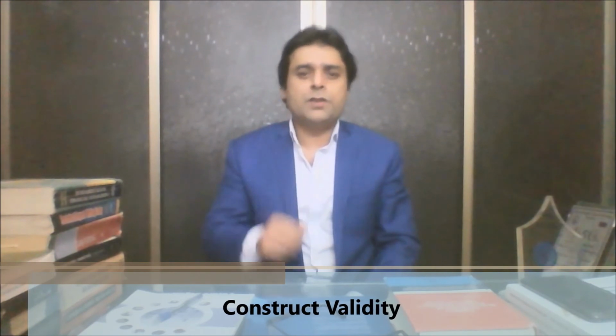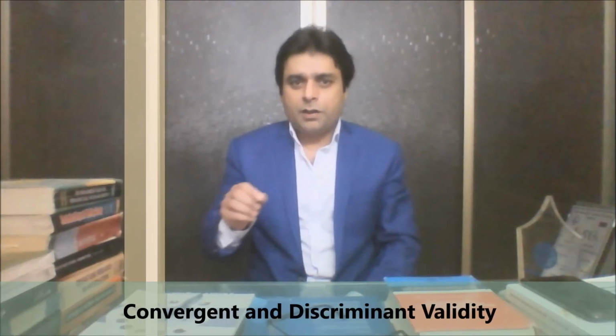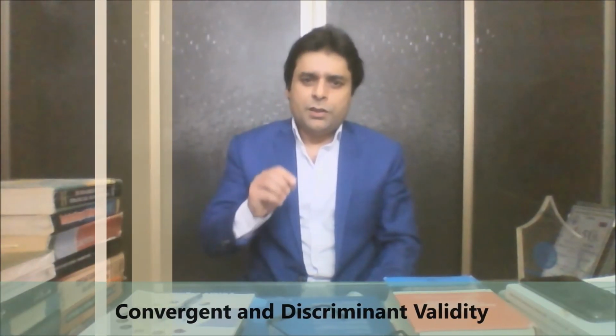There are two components of construct validity: convergent validity and discriminant validity. Just for understanding, convergent validity simply indicates that all the items in a scale, which are measuring a particular construct, in this case attitude and behavior, are closely related. Discriminant validity means scale items of a measurement scale related to a construct, like in this case attitude, are different from the items measuring another construct in the same model, in this case behavior.